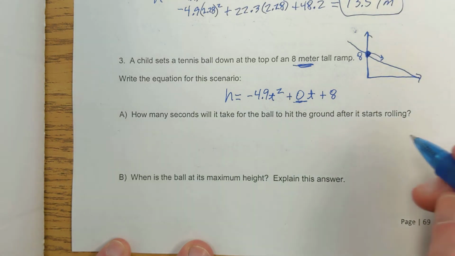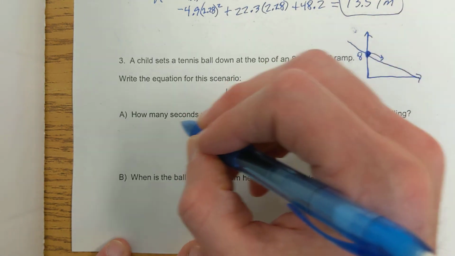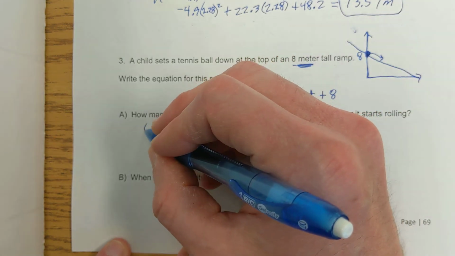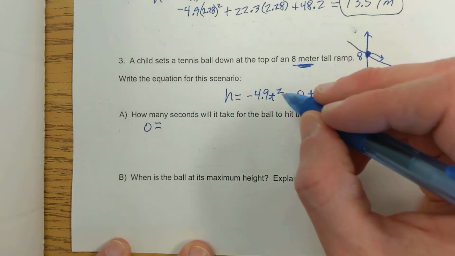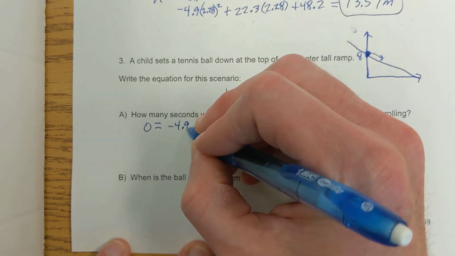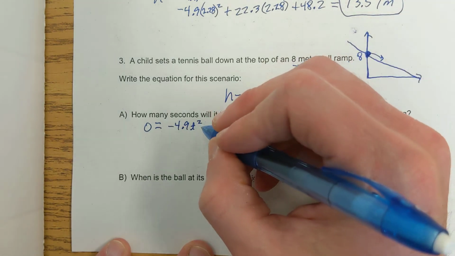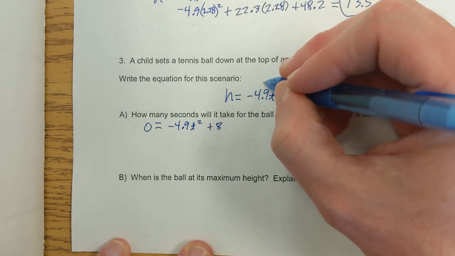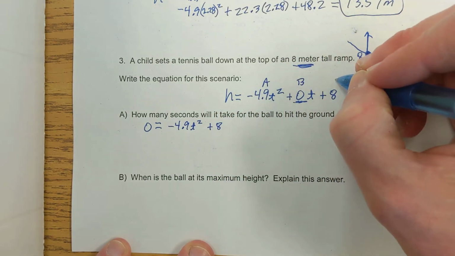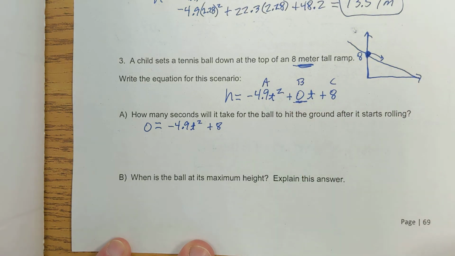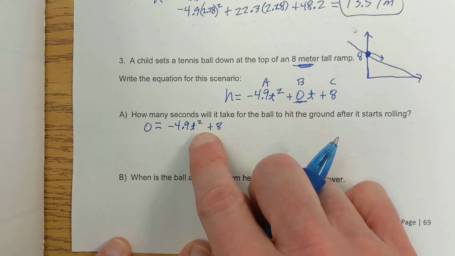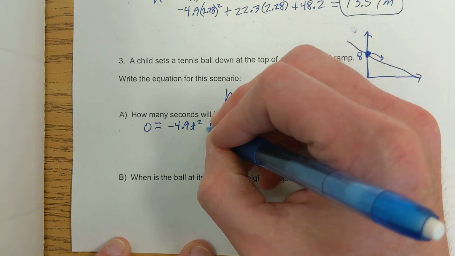So how many seconds will it take for the ball to hit the ground? That is essentially what we're going to do. 0 is equal to negative 4.9 t squared plus 8. If you're thinking of A, B, and C, we have to account for B as 0, because there's nothing times t there. It's just plus 8.